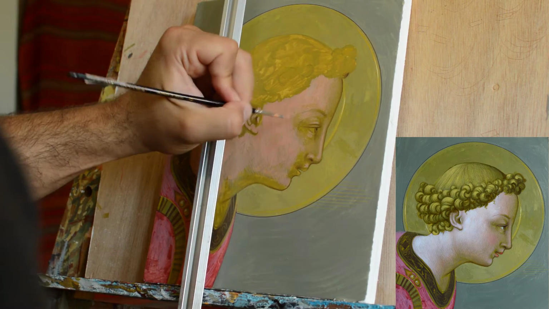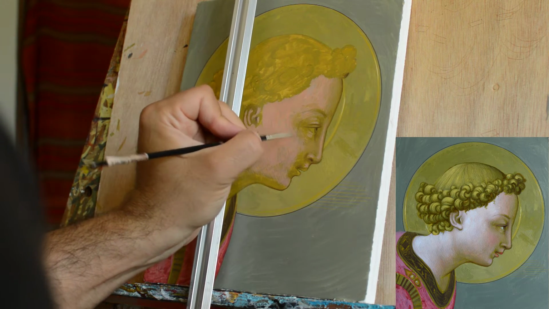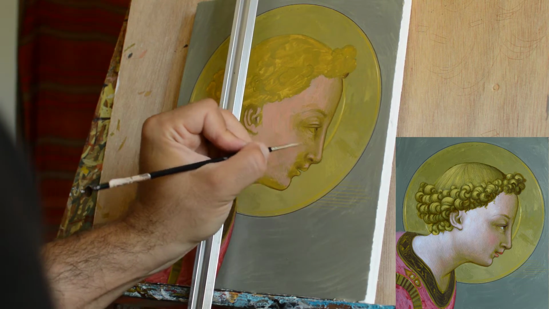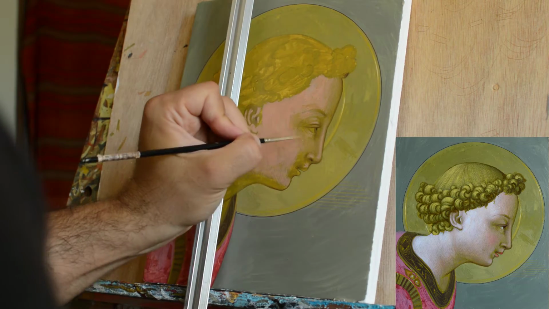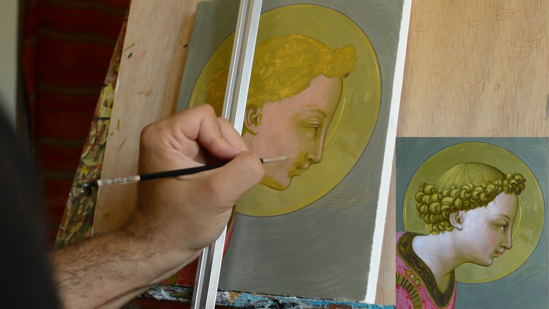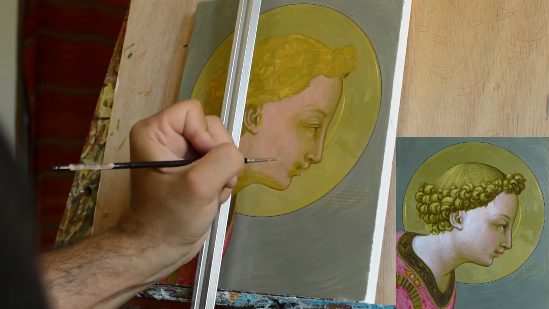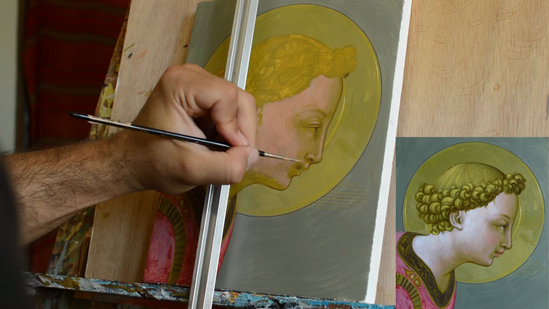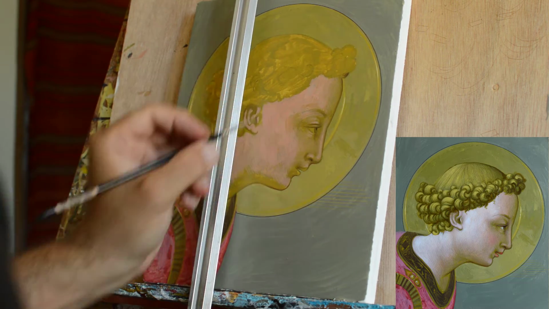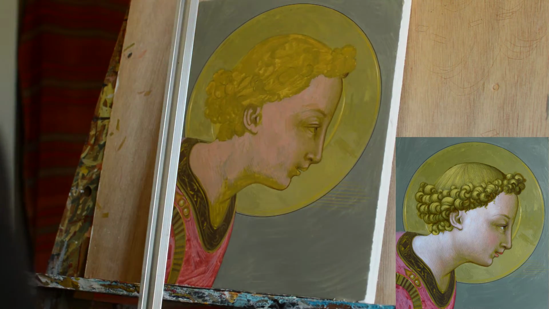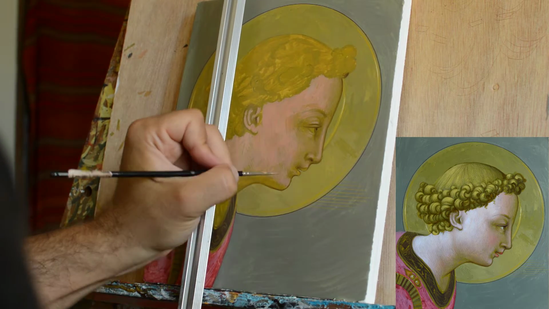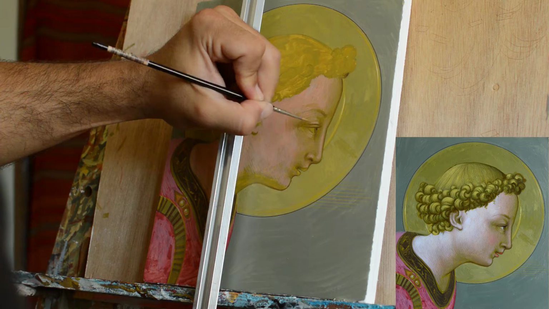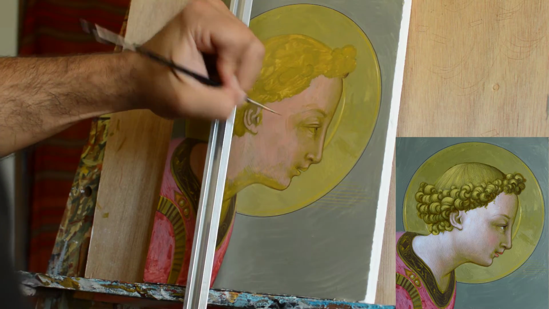Here of course is a totally different idea behind the light of the head. It's much softer and much less stylized than in the Byzantine tradition. So I try to observe more, because I'm not accustomed to painting in this Western tradition.